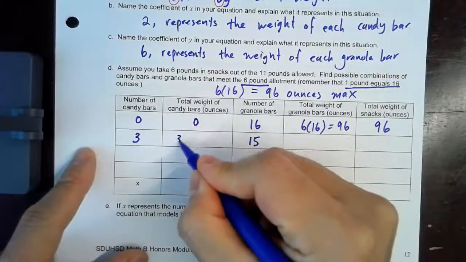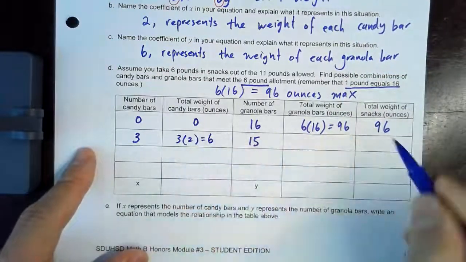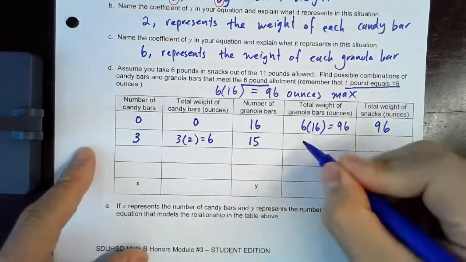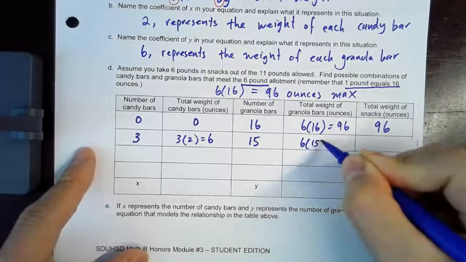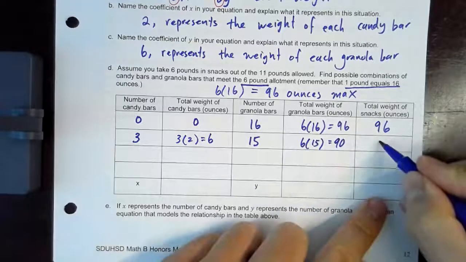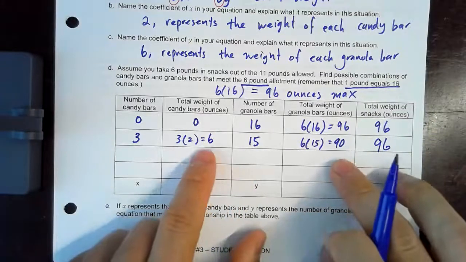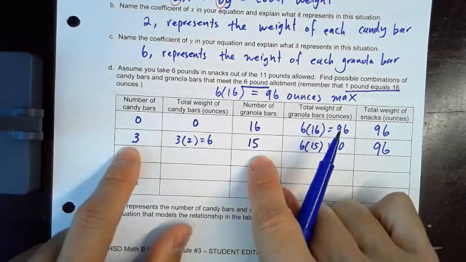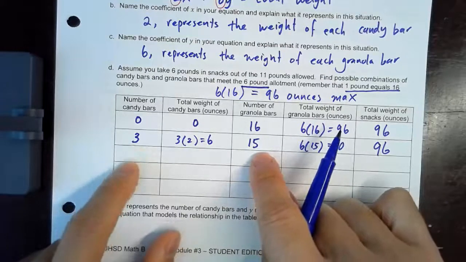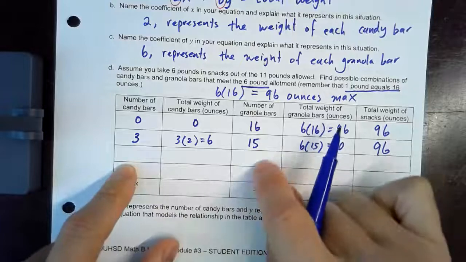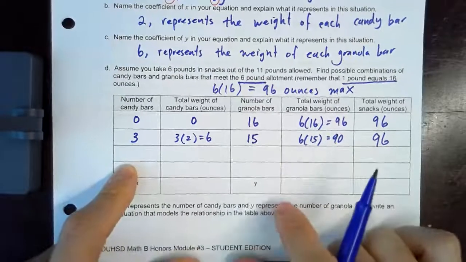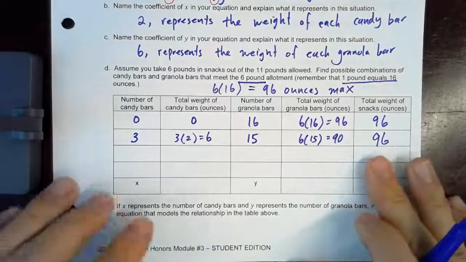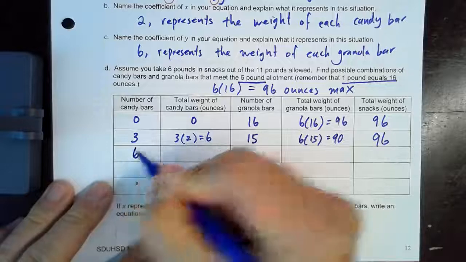So I can say I want 3 candy bars, which gives me a total weight of 3 times 2, which is 6 ounces. And that's really the equivalent of 1 granola bar, isn't it? Right? 6 times 15 is going to give me 90. And I still have a total of 96 ounces because I understand the trade-off between candy bars and granola bars. If my candy bars continue to increase, obviously my granola bars have to decrease, right? You can't just keep adding more and more because there's a maximum, right?